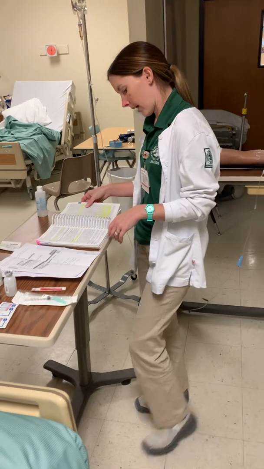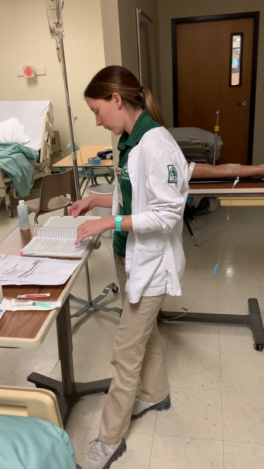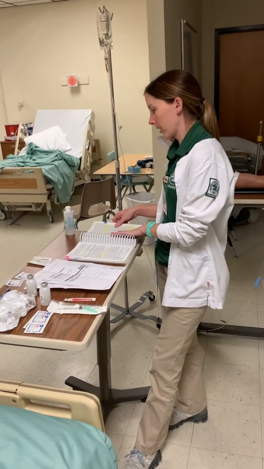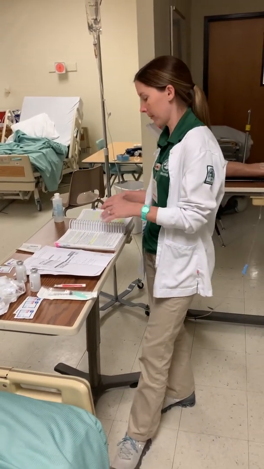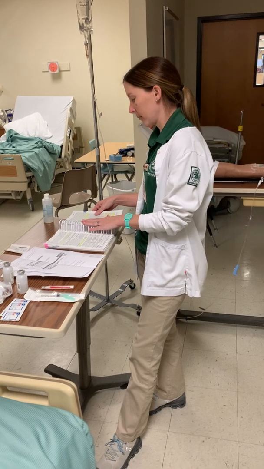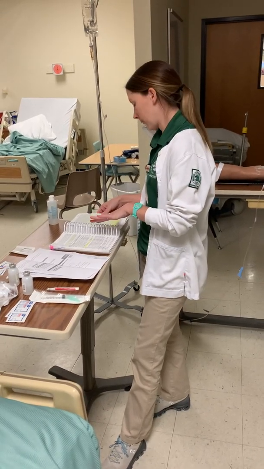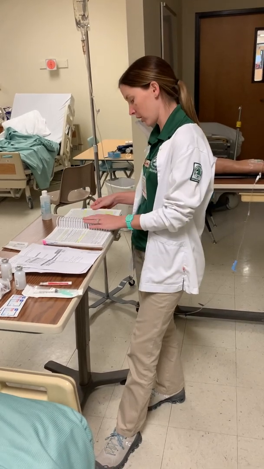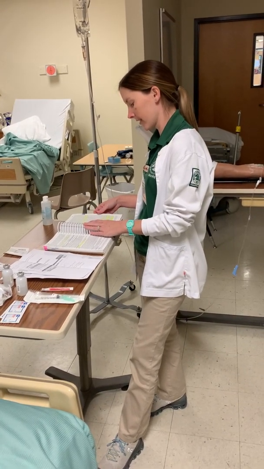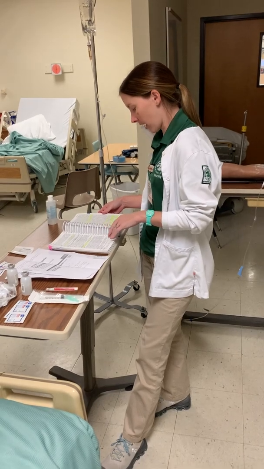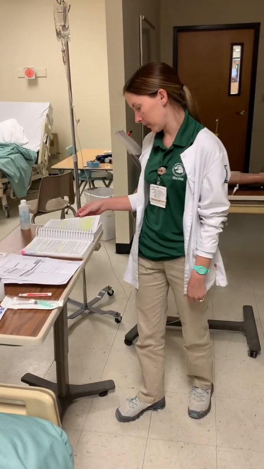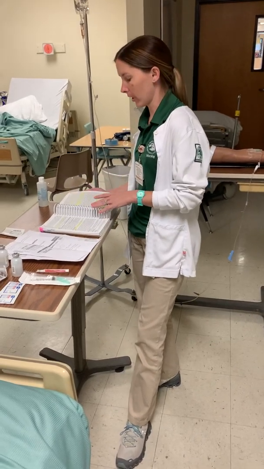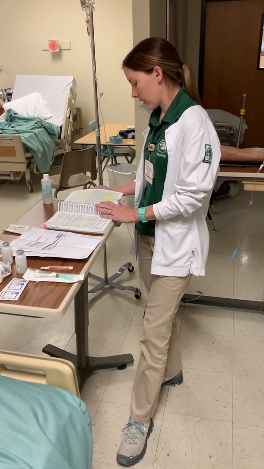And then for our precautions, we want to avoid this medication in patients with heart failure. So we want to make sure to check their apical heart rate to make sure it's above 60 before we administer. And then we want to also make sure that we teach the patient and monitor the patient for signs and symptoms of DIG toxicity, which are anorexia, nausea, vomiting, vision changes, and cardiac arrhythmias. So it's very important to check those DIG levels, those lab levels, and keep a close eye on those.